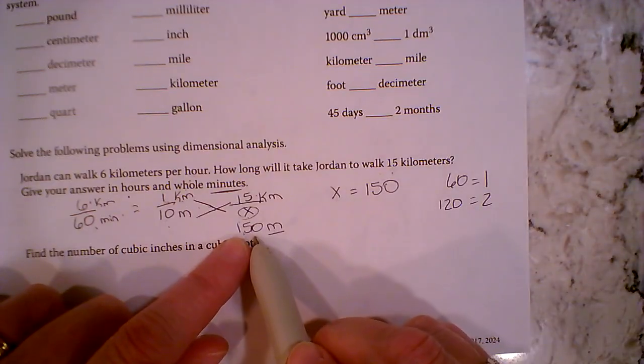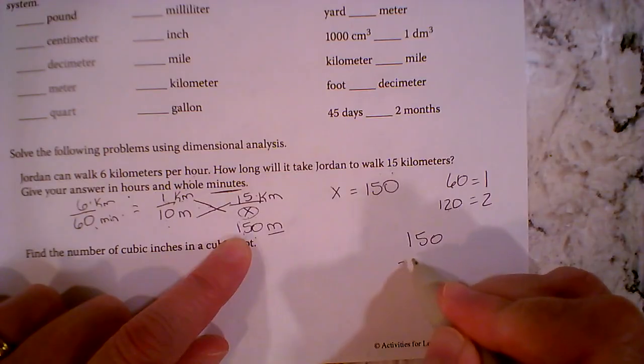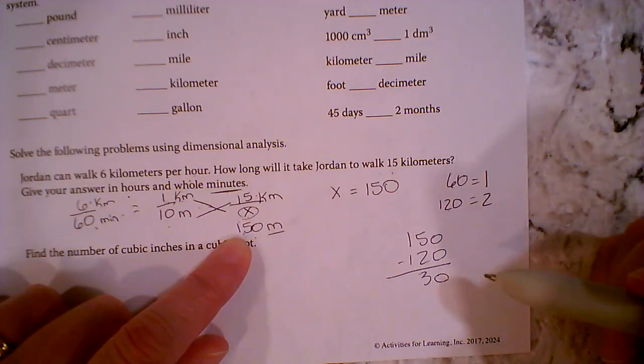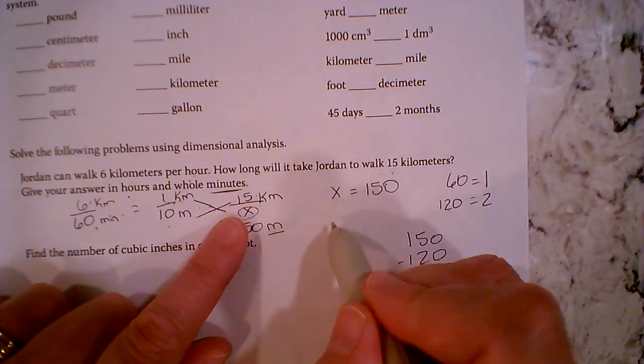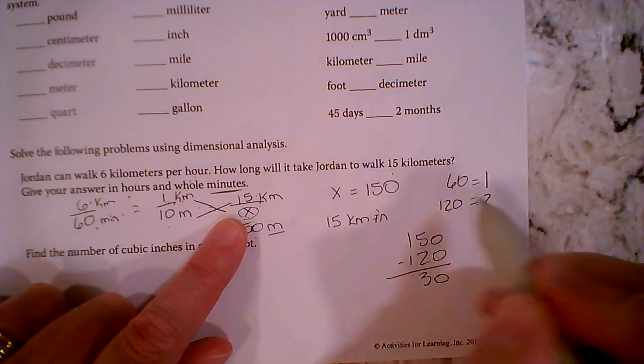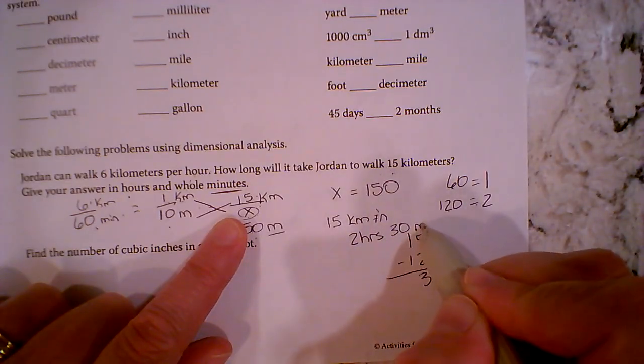And so we have 30 extra minutes, right? So 150 minus 120 gives me a remainder of 30. So my answer is he can walk 15 kilometers in 2 hours and 30 minutes.